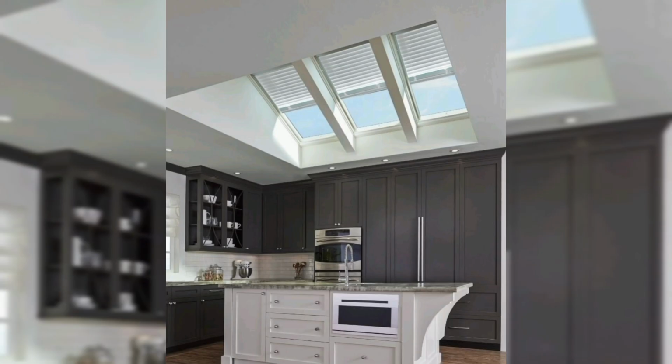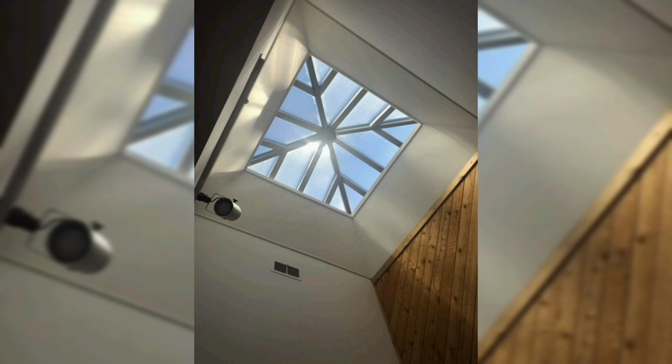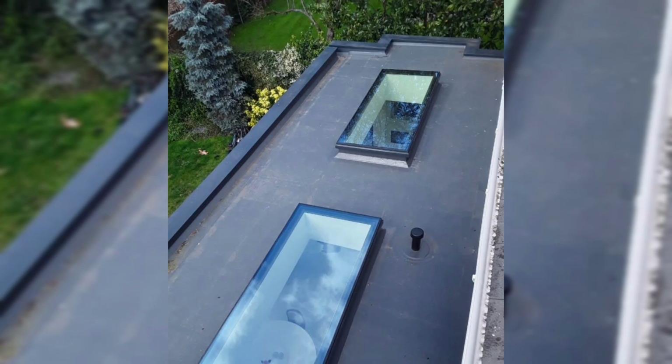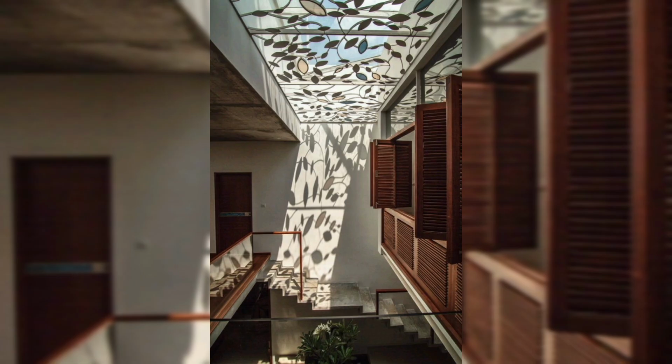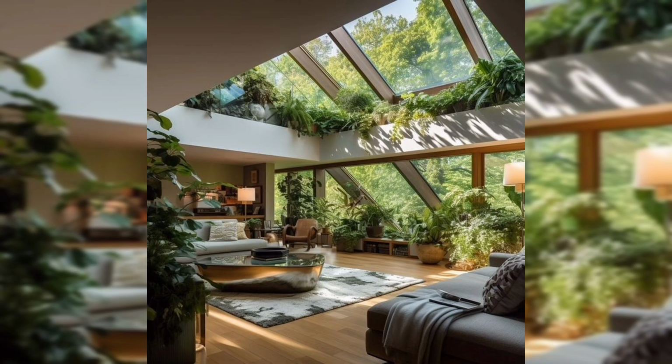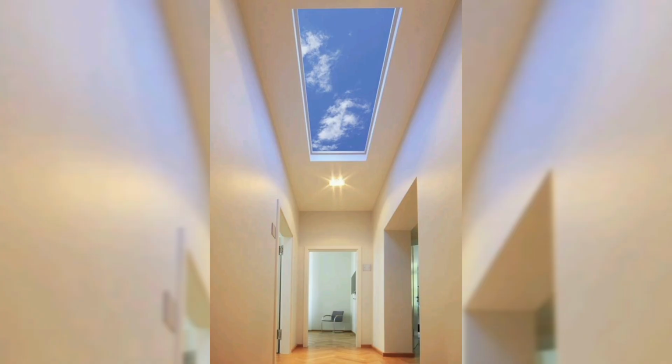Aesthetic appeal: a well-designed skylight can transform a space, making it feel more open and airy. It can also serve as an aesthetic focal point, adding character to modern and traditional homes alike.